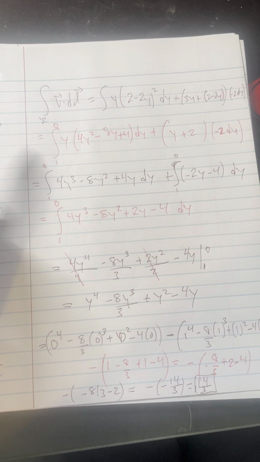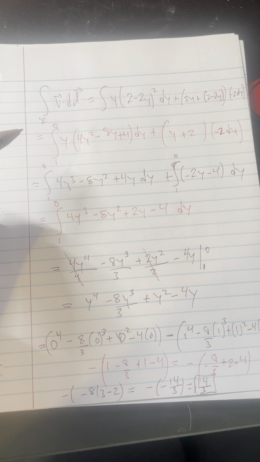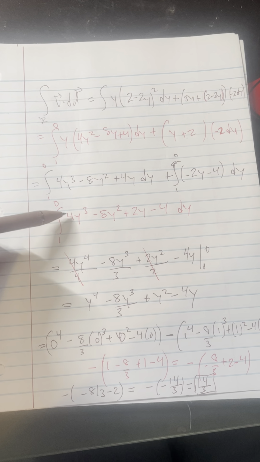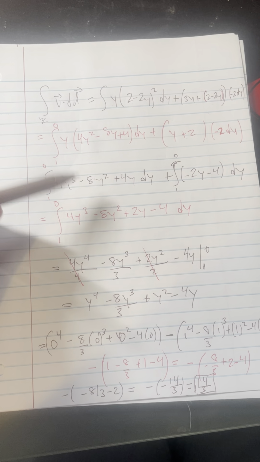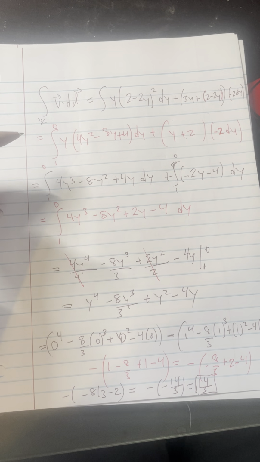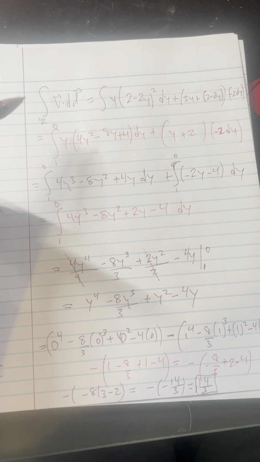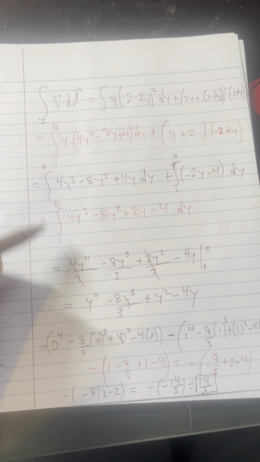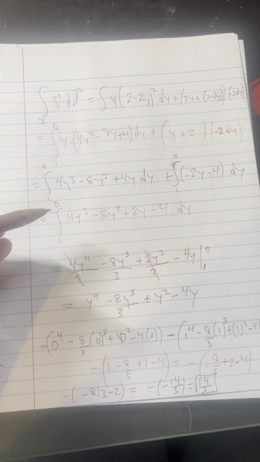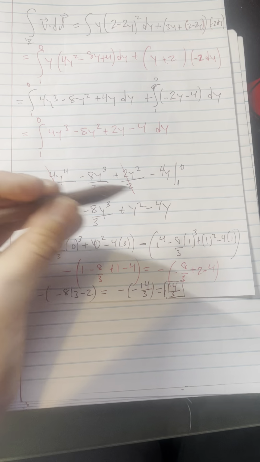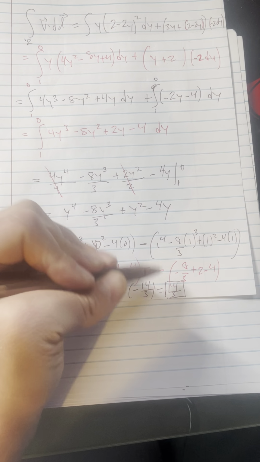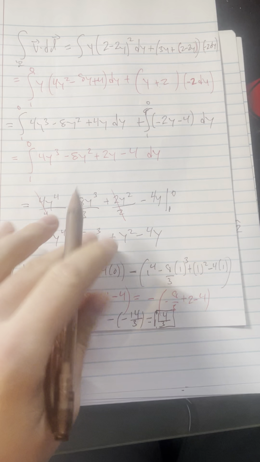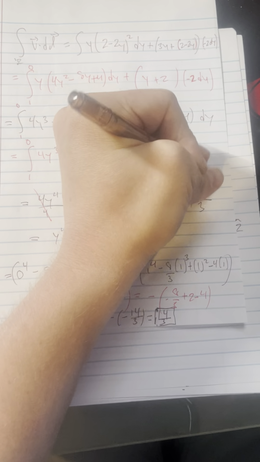But we could just add them all together, and we get the integral from 1 to 0 of 4y cubed minus 8y squared plus 2y minus 4 dy. And just evaluating this integral, using basic power rules, we get y to the 4th minus 8y cubed plus y squared minus 4y. And doing some arithmetic and rearranging, this entire thing turns out to be 14/3, which is kind of hard to write, so I'll rewrite it right here, 14/3.